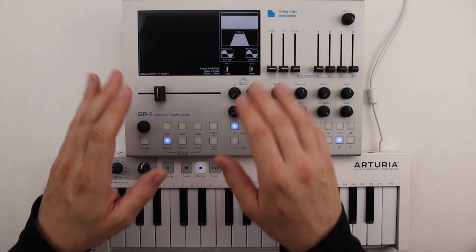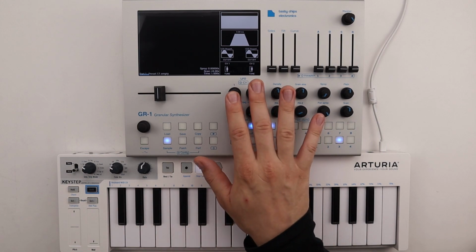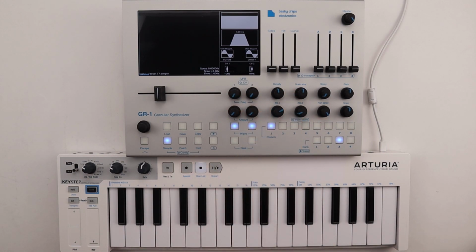In this example, we will make a drone with some slow modulation to bring some movement into the sound so it doesn't become boring. Let's make an intense present ambience that continues to evolve over time.